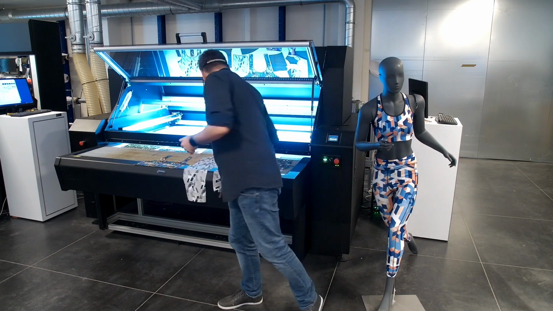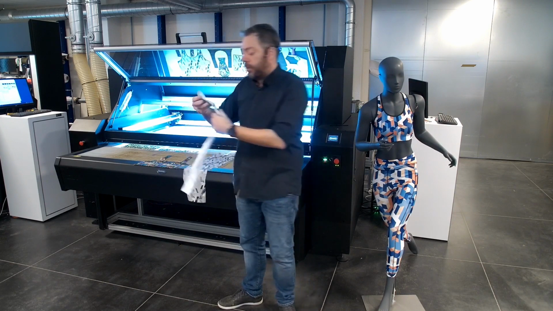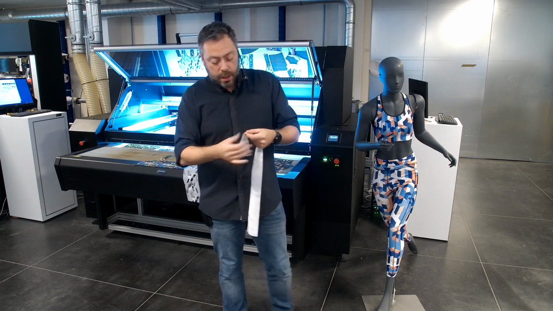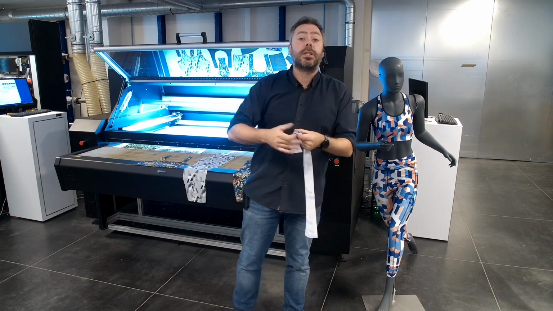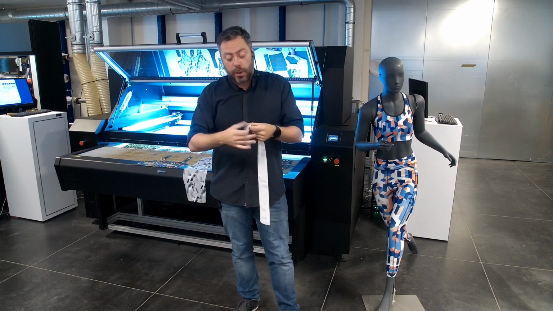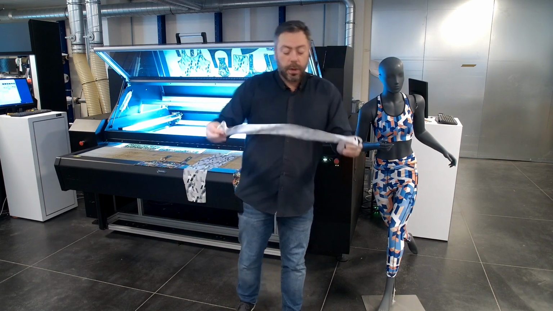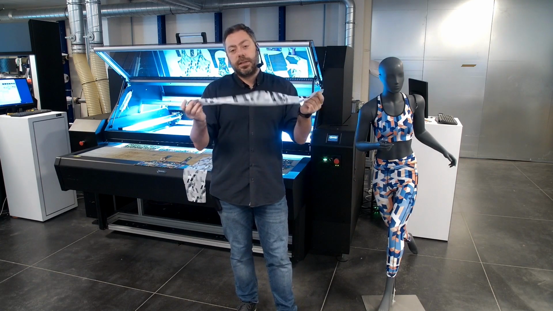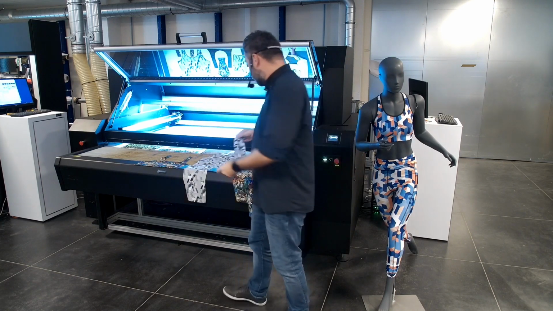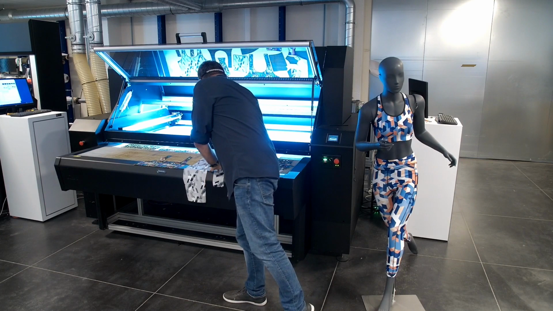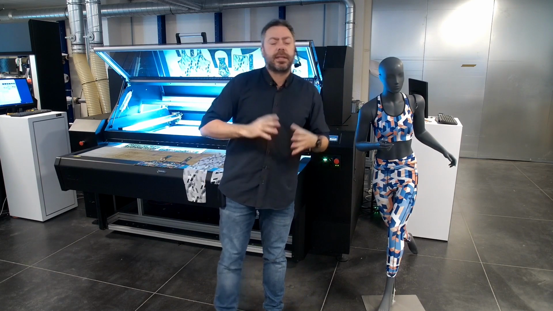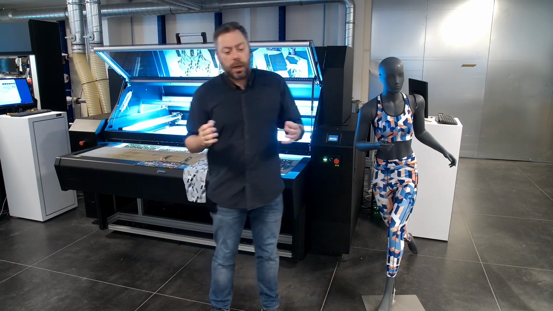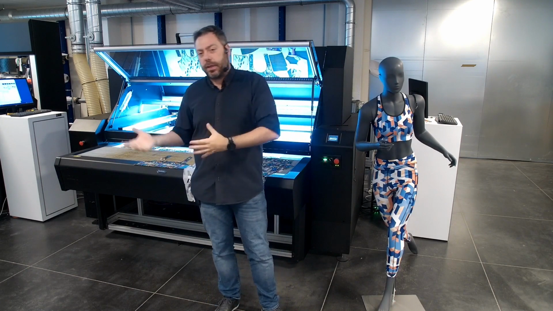If we look at several cut pieces that I did recently, you will see if I start pulling the edge, there's no fraying going on at all. So your pieces stay intact until they are sewn in. Now, looking at the complete textile workflow, we need to look at several things.